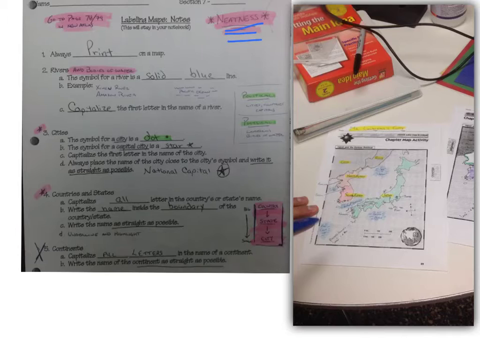You need to use these maps to study from on a regular basis. That's why our first rule is always print on the map. Sometimes our cursive, we might remember it when we're in class, but when we get out, it's a little sloppy.